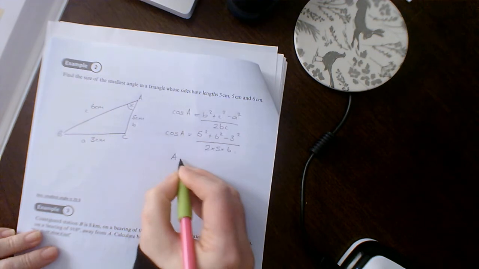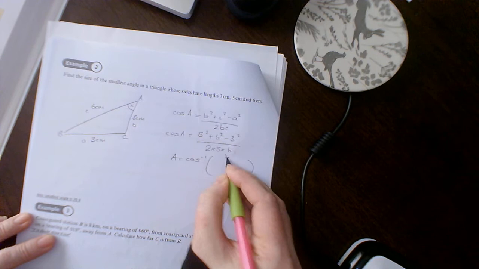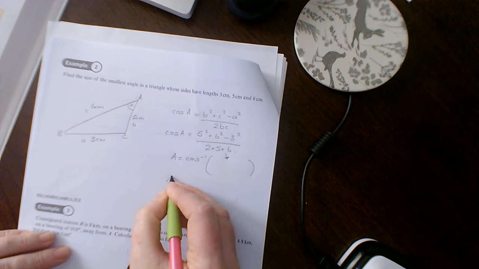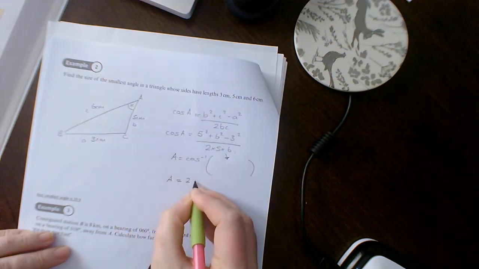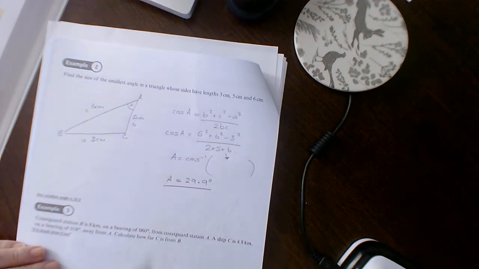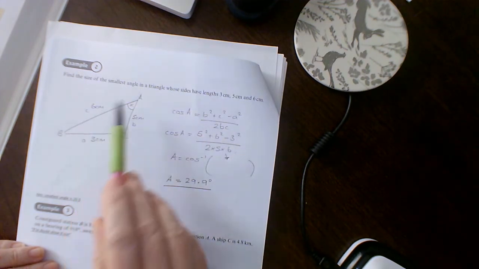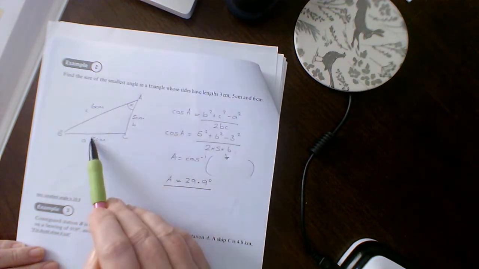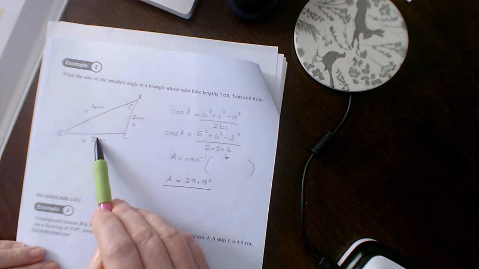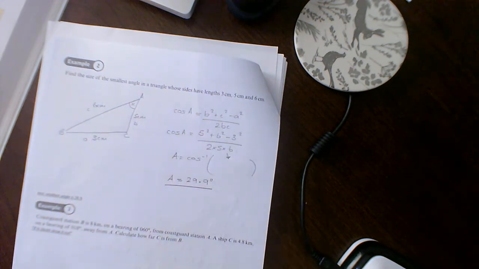If we're finding an angle, we're going to have to do cos minus 1. So I would literally do cos minus 1 of all of that. I wouldn't work that out and then do cos minus 1. Just put it all in your calculator at once and you get an answer of 29.9 degrees. So this one we've used this formula. A is where we are finding the angle. We want the smallest angle, so that's opposite the smallest side. The 6 and the 5 wouldn't matter. We put the numbers in and we put it in our calculator.